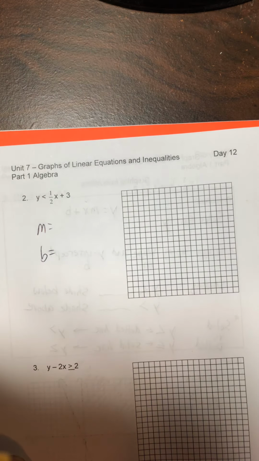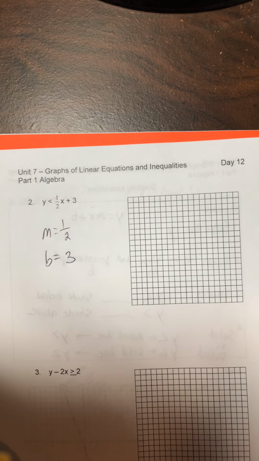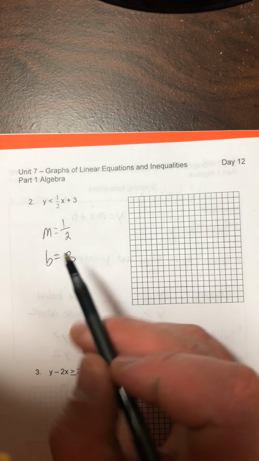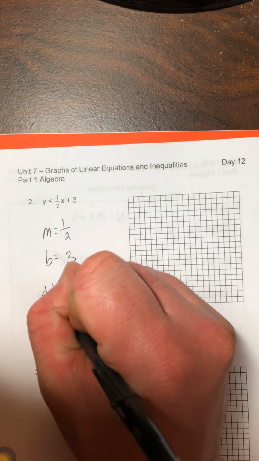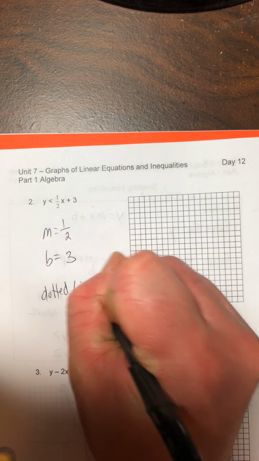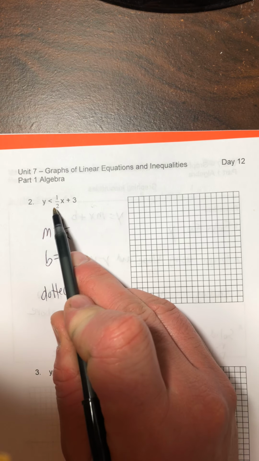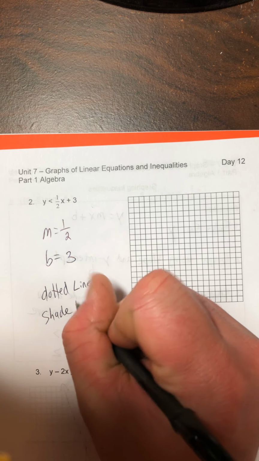Hopefully you can see the slope is 1/2, the y-intercept is 3. Before you even graph it, is it solid or dotted? Well, it's y is less than, not equal to, so this is a dotted line. You're going to shade above or below? Well, it's y is less than all of this, so you're going to shade below.